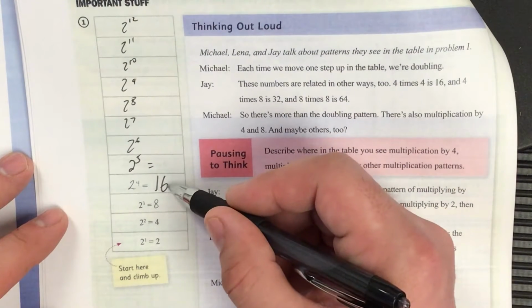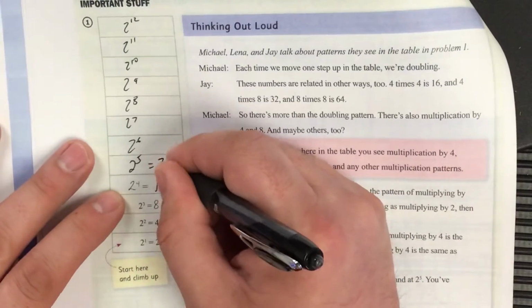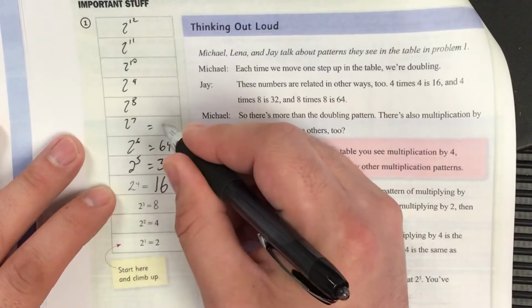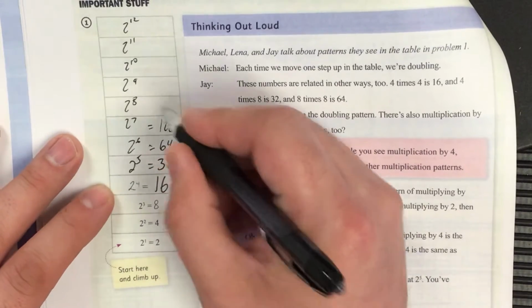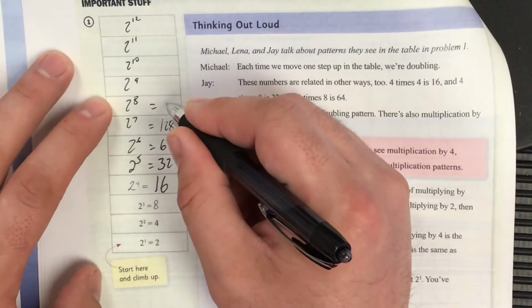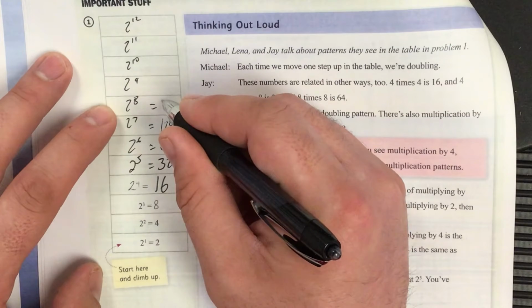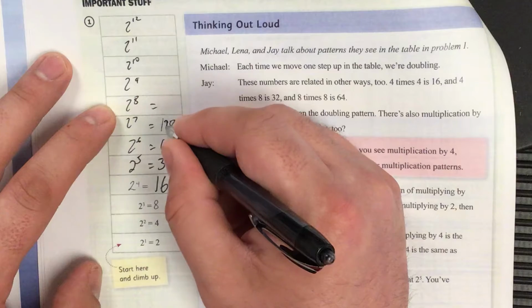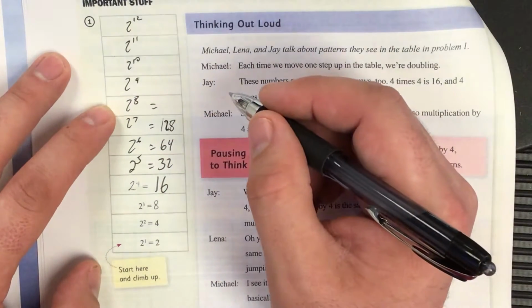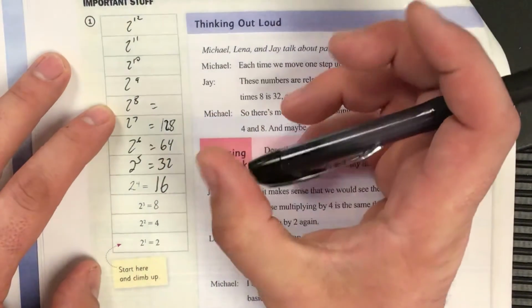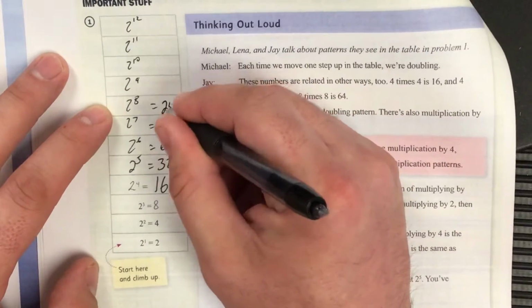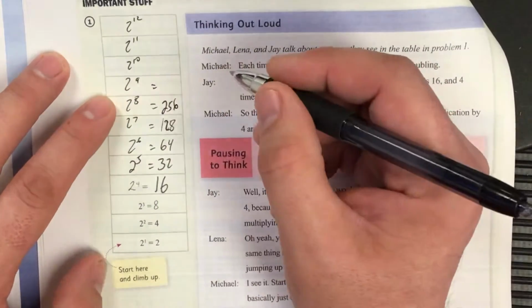So it's just that one times 2. 32. Then 64. 128. You just keep on doubling. 256. Close. 256.